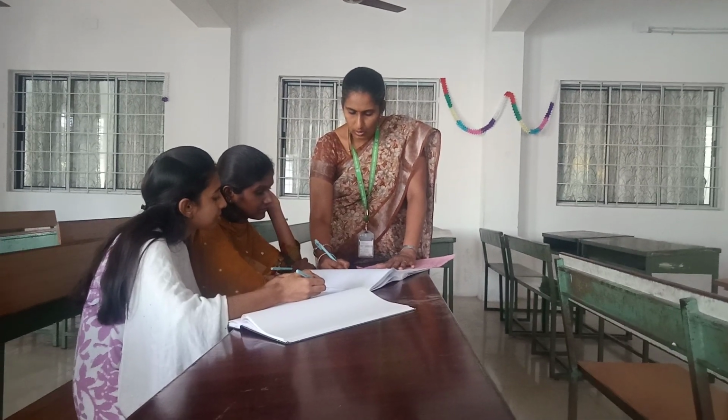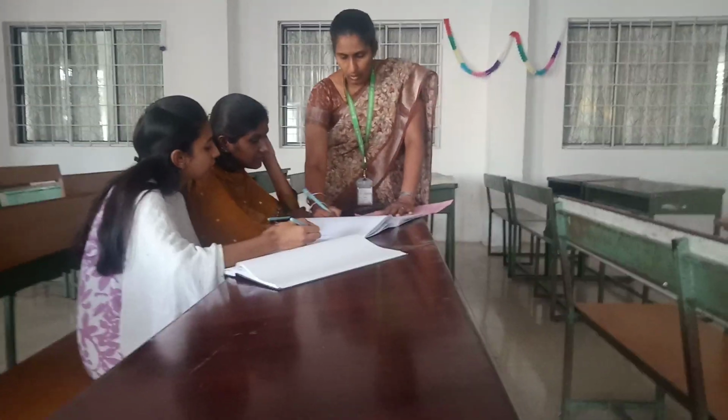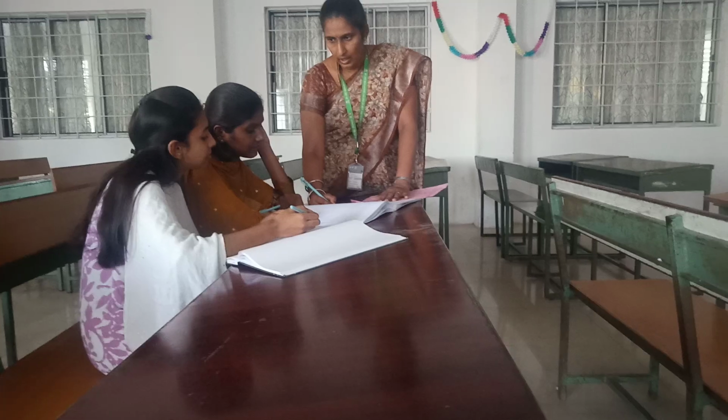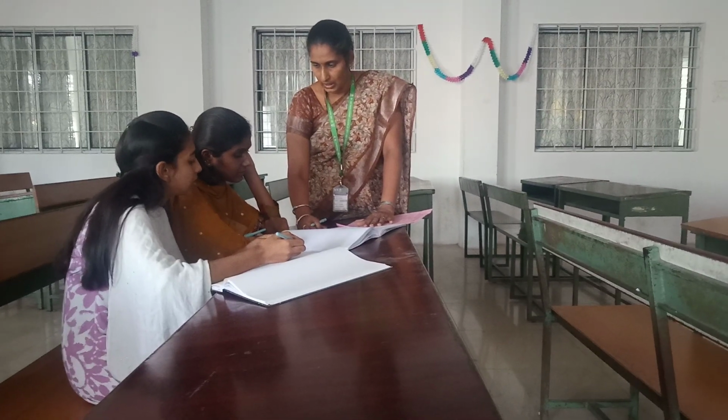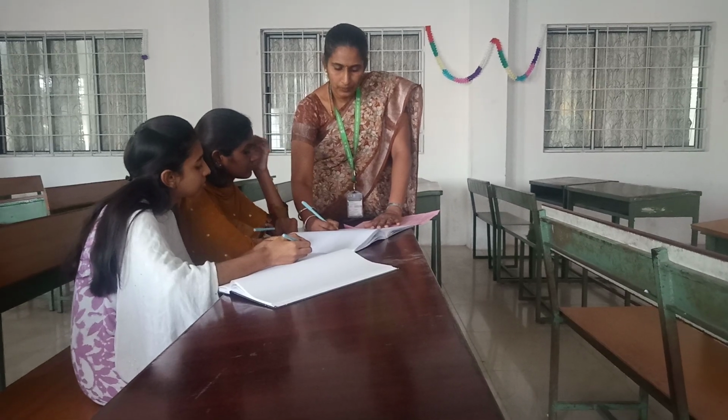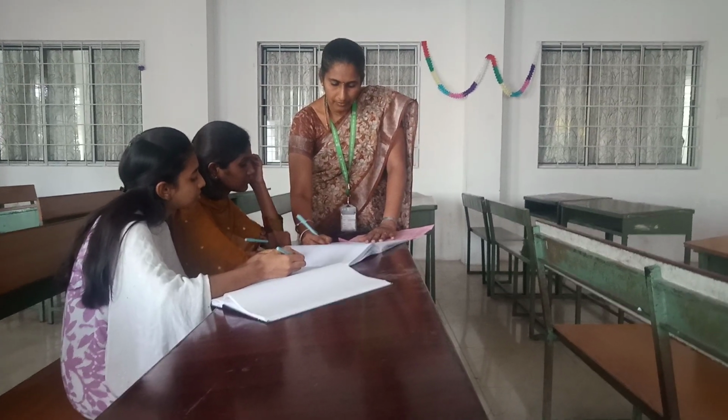x1 plus 2x2 is less than or equal to 15. These constraints should always be less than or equal to. So the equation will be maximize z equal to 4x1 plus 5x2. This always represents the rupees.